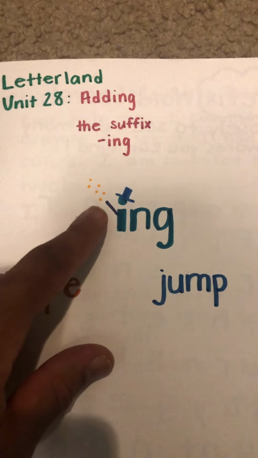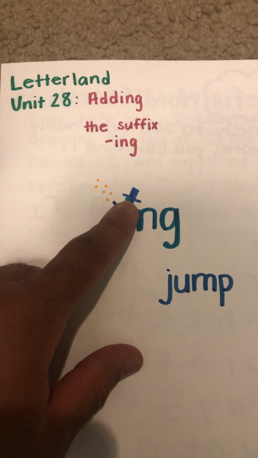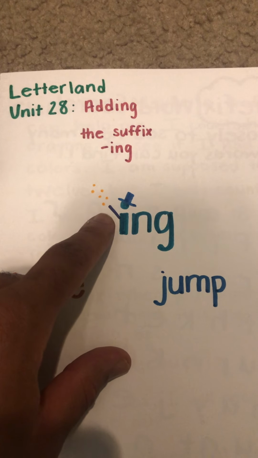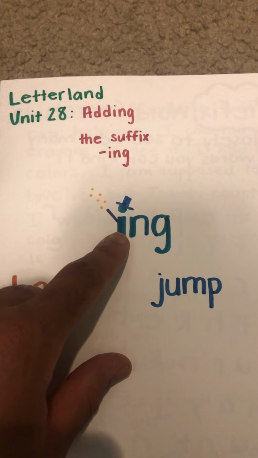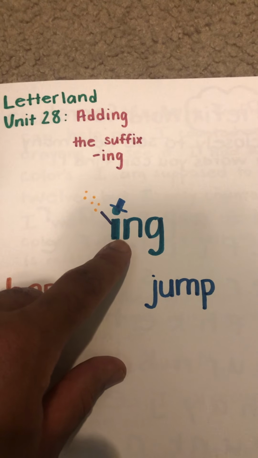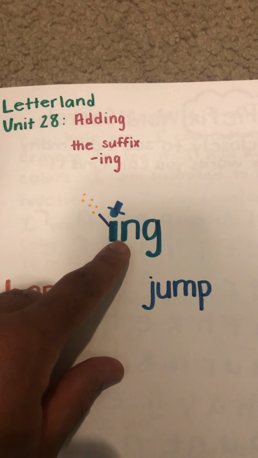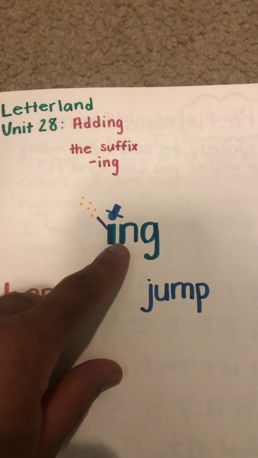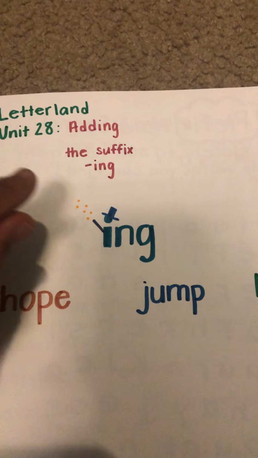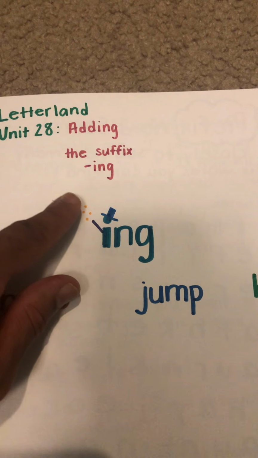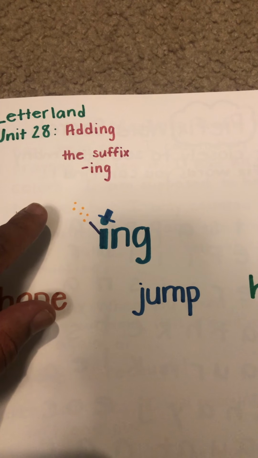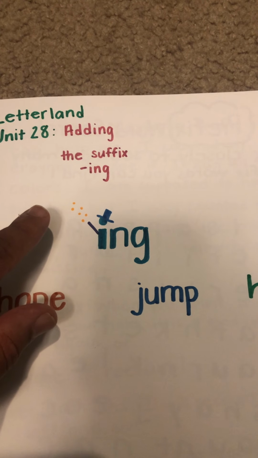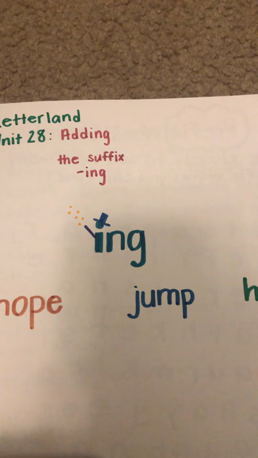You'll notice that our ing is wearing a very familiar hat and holding a very familiar wand. Our ing ending can do the same magic that we see from our magic E. That magic where we're able to wave that wand and allow those sparks to shoot over onto a vowel, one letter away, letting that vowel say its name.